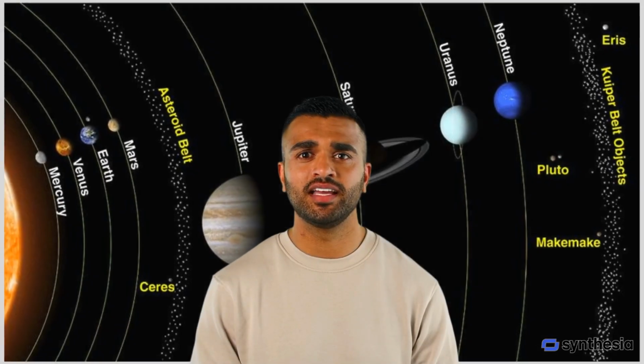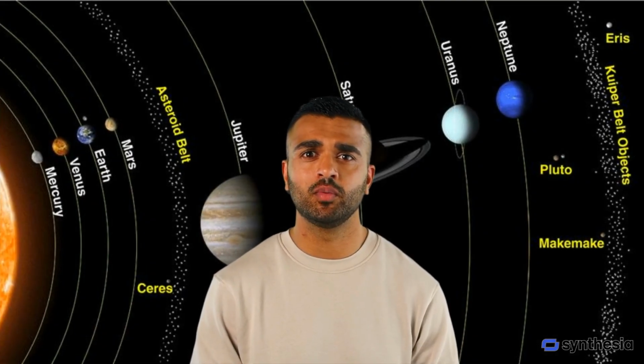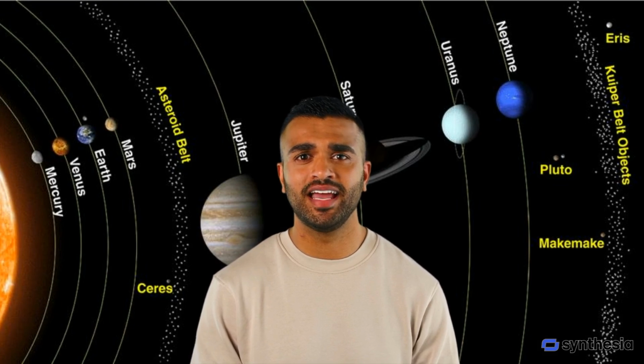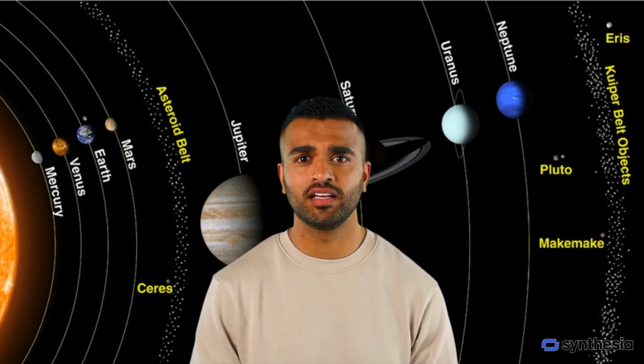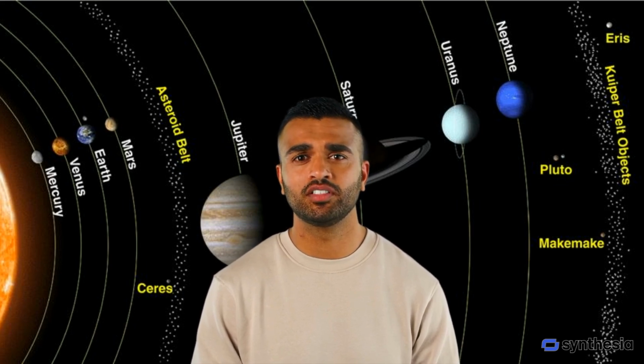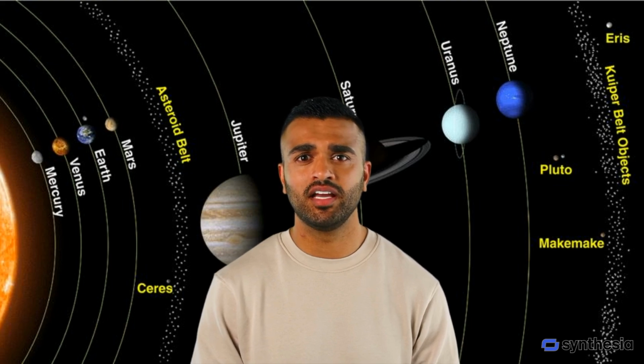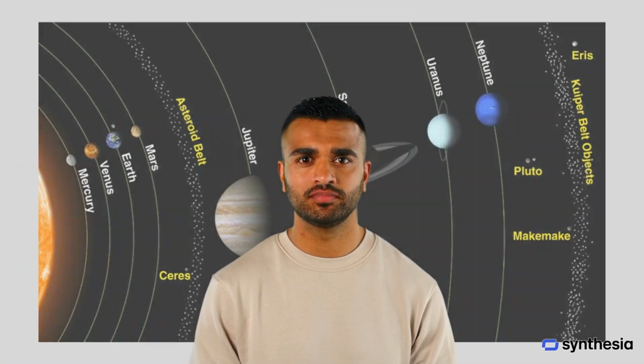As the sun ignited, it unleashed powerful solar winds that blew away much of the remaining gas in the inner solar system. This is why the planets closest to the sun, Mercury, Venus, Earth, and Mars, are rocky. These planets, known as the terrestrial planets, formed mostly from heavier elements like iron and silicon.